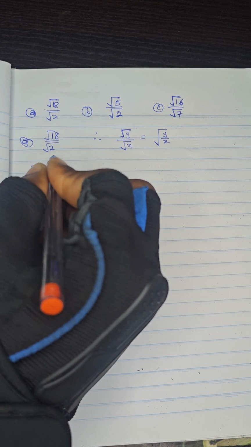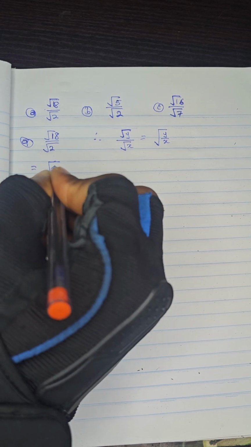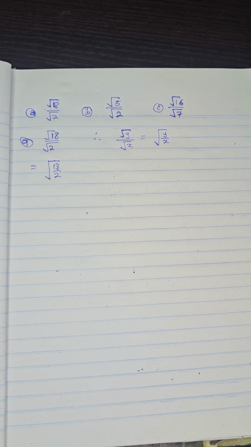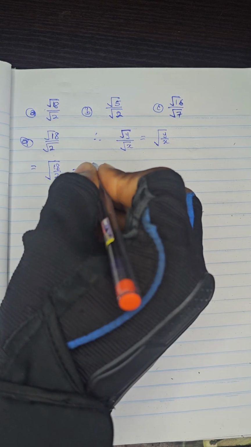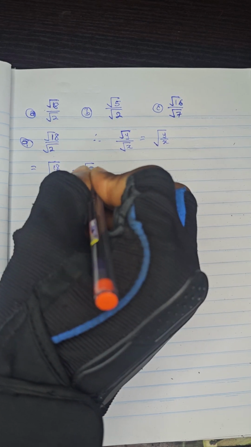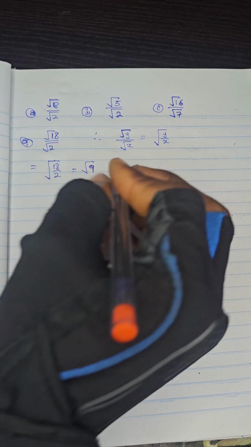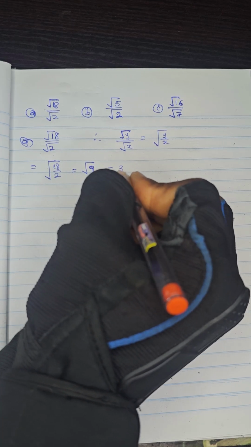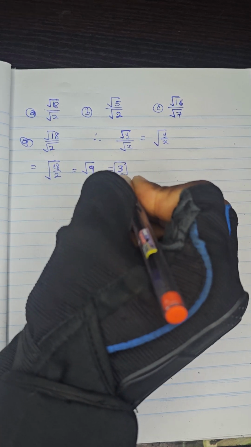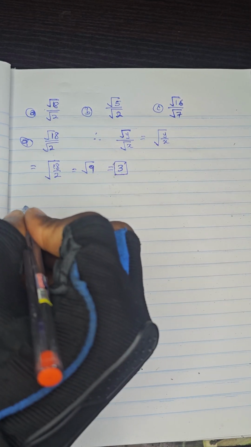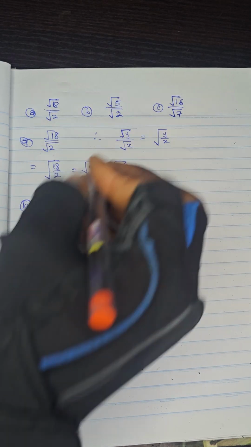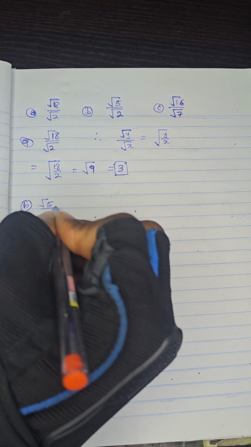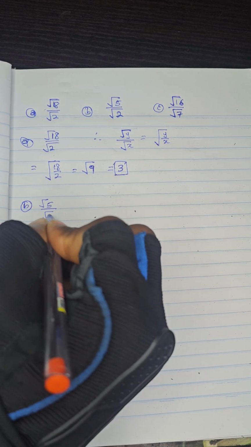This root 18 divided by root 2 will now be equal to 18 over 2, or in one root. So this will give us root 9, because 18 divided by 2 is 9, and square root of 9 is 3. This is your final answer. Let's go to the second example. Root 5 divided by root 2.